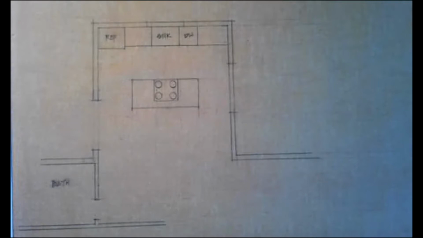The width is about 16. Okay, just tell me what it is. Once you get the total square footage, tell me what it is, okay?